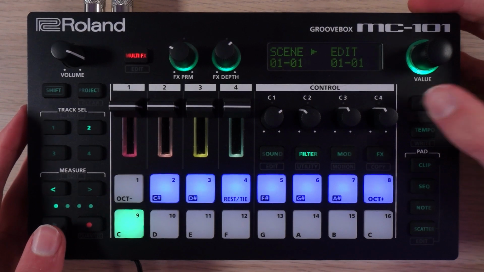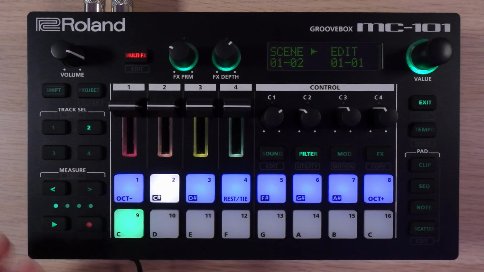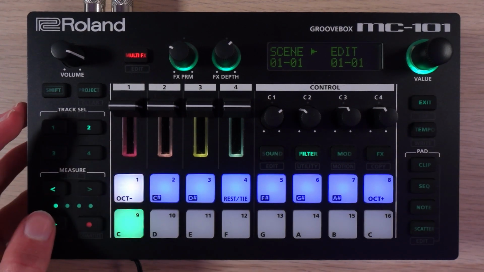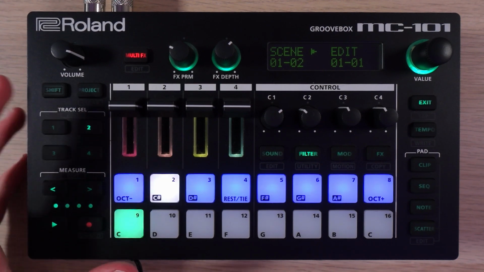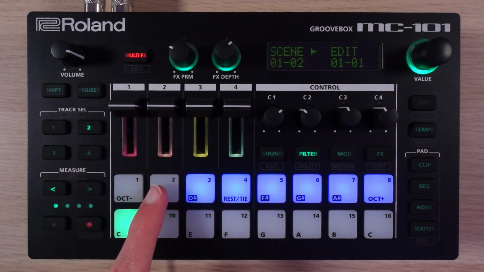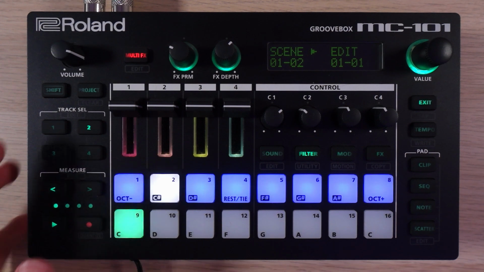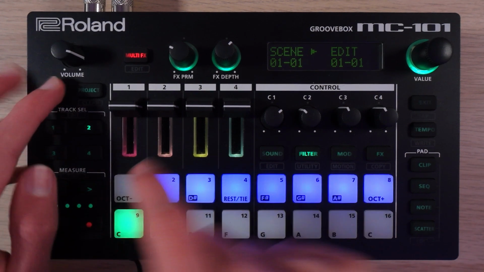So let me just set it to 1 bar to show you what that sounds like. So let me select that. It ran for 1 bar and then went immediately to the next one. I believe these do have to be in order, so bear that in mind. Let me go back to this one, though.